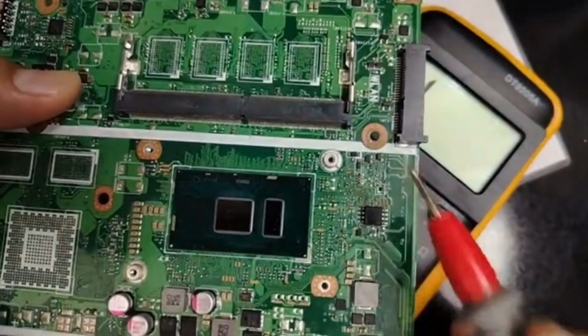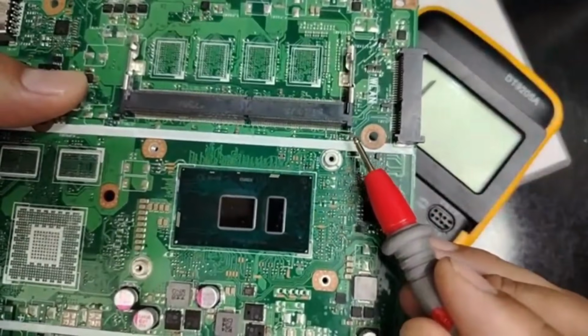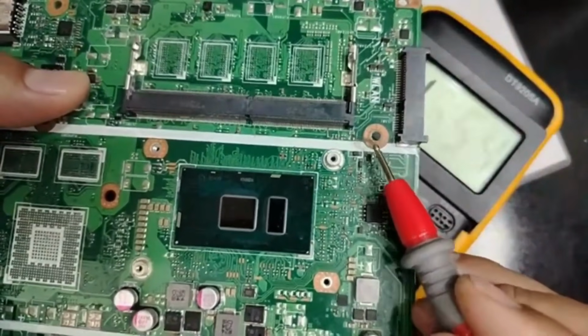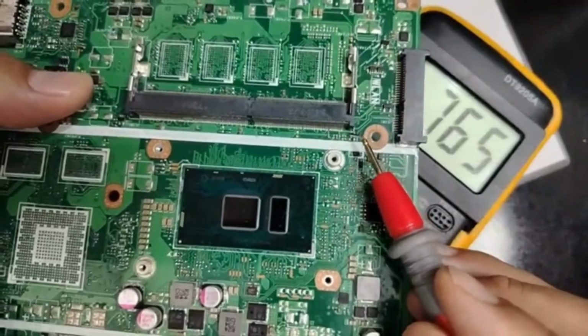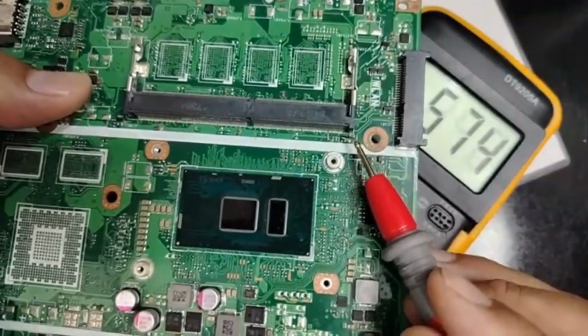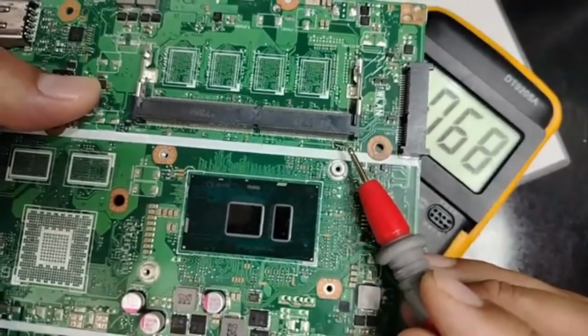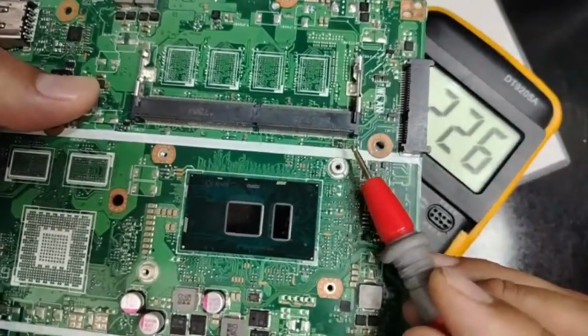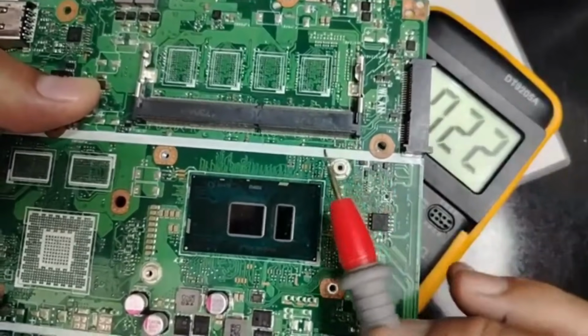Let's check those also. No, good, good in one side, shorted in one side. This one shorted in both sides, this one guys shorted in both sides.